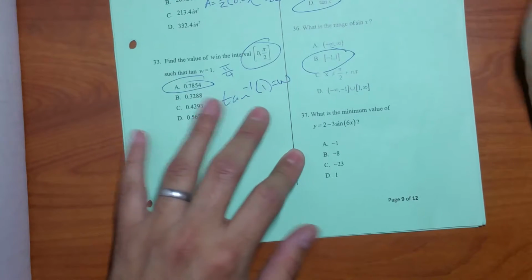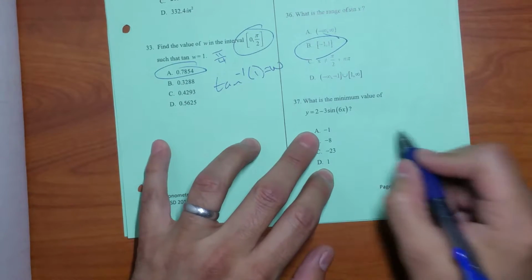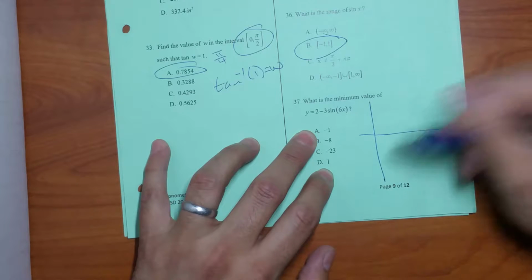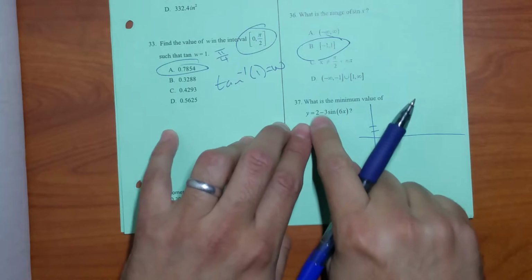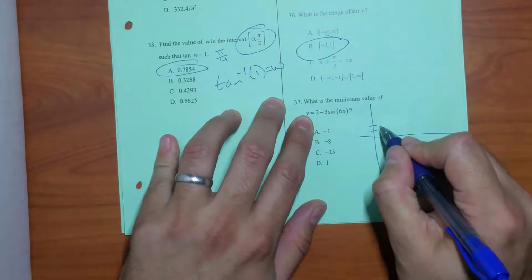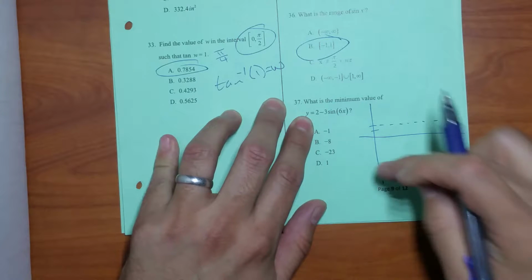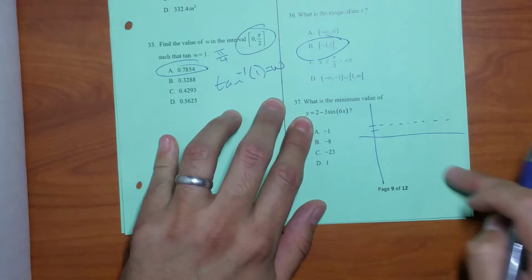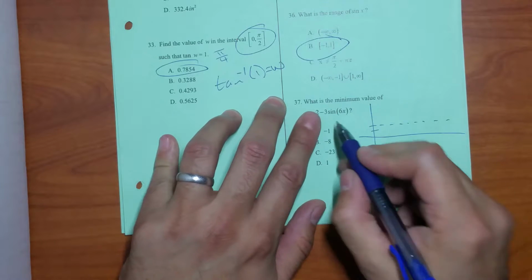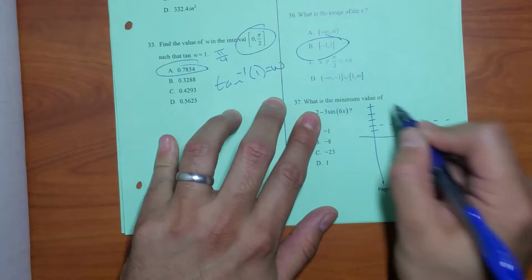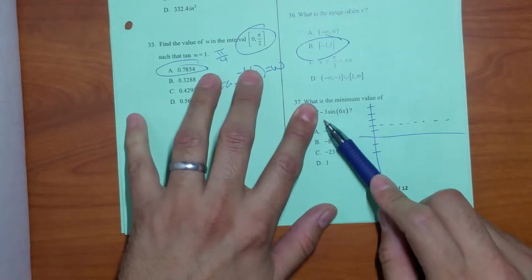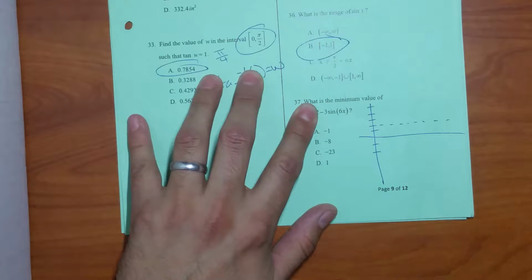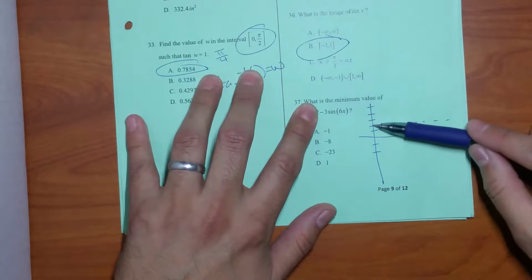All right, for minimum value. So for this one right here, I'm going to do a little sketch. This one has a vertical shift, right? So the vertical shift is up 2. So I'm going to go up 2 and draw a little dotted line right there because that means my function is going to be wrapping around that, isn't it? Okay, so now, what's the amplitude now? -3, right? So the amplitude is -3, so that means it's going to go up 3, and it's also going to go down from this line right here, right?